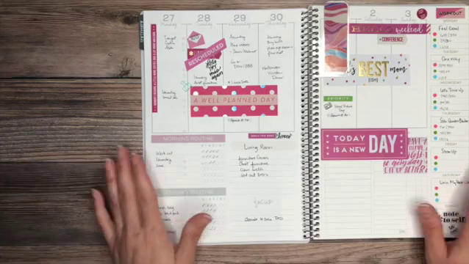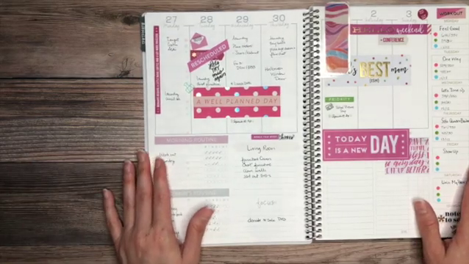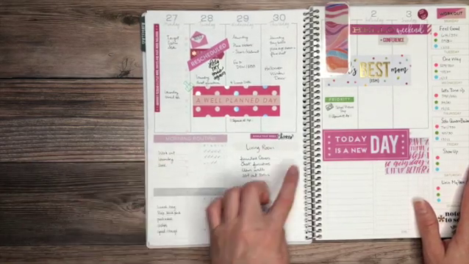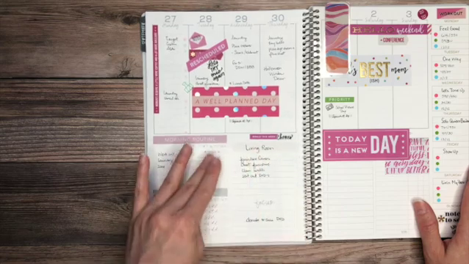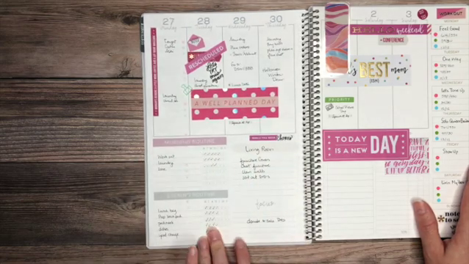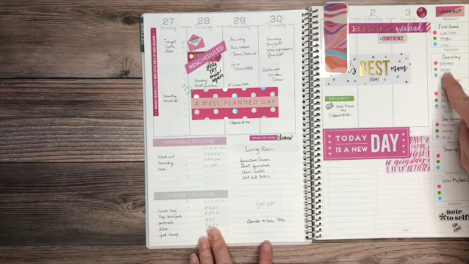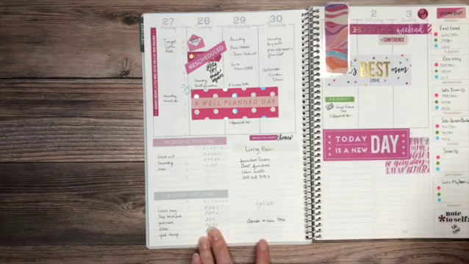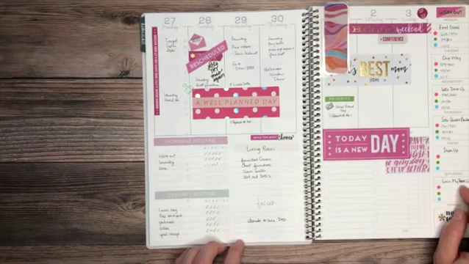And onto the last week of September, I went a little pink. Again, I didn't use the check-in box here. I'm really using these trackers that you see here. And again, I am not going to let go of this section. I'm totally loving this section right now.